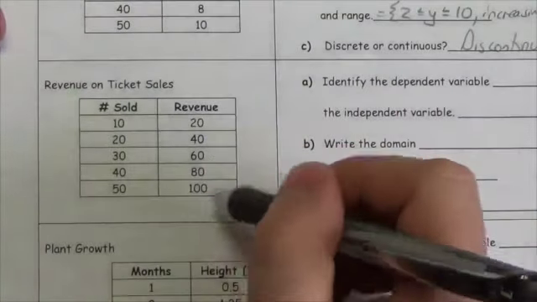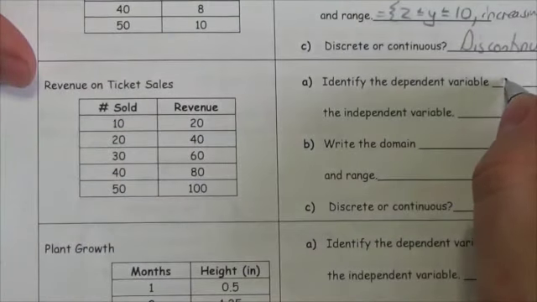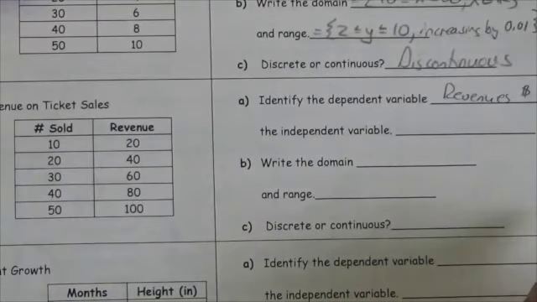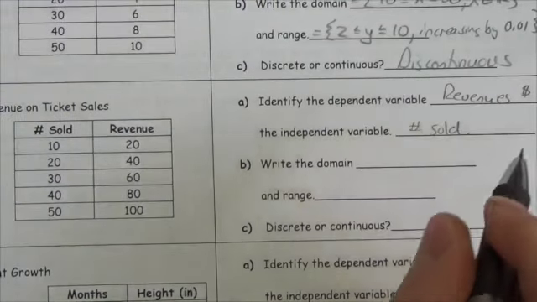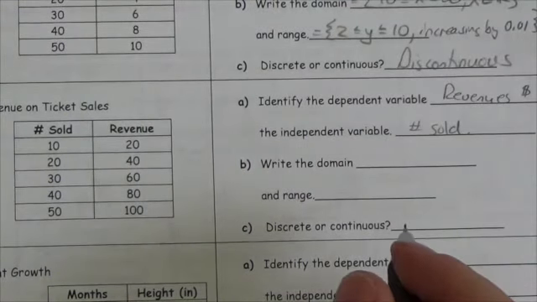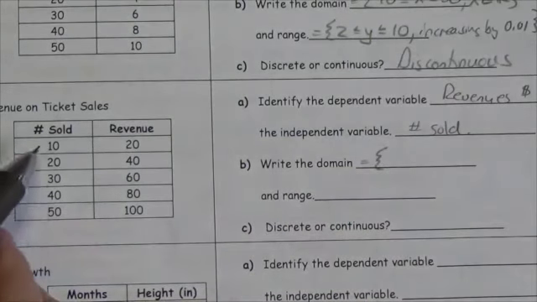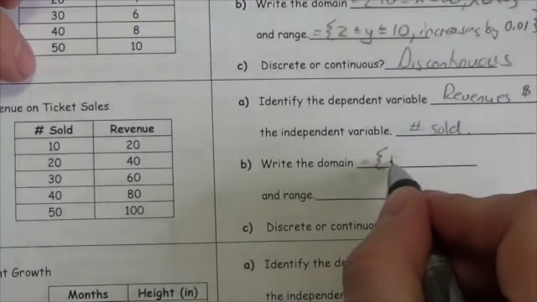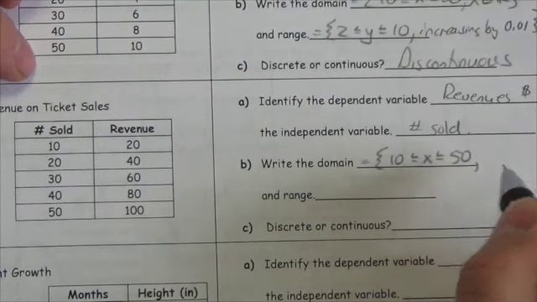Number sold versus revenue. Well, the dependent variable is going to be the revenue, which is money. Sorry, the independent variable is going to be the number sold, and we're talking about ticket sales here. Again, without extrapolating beyond this, it's going to be 10 tickets out to 50 tickets.